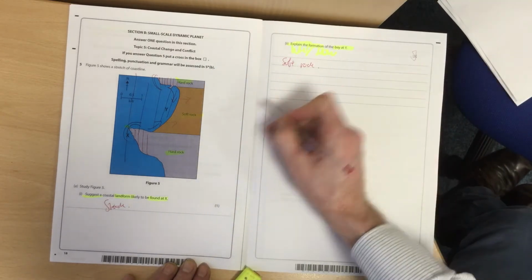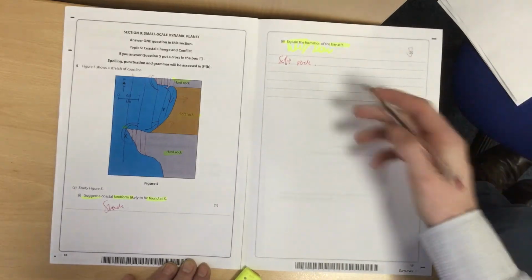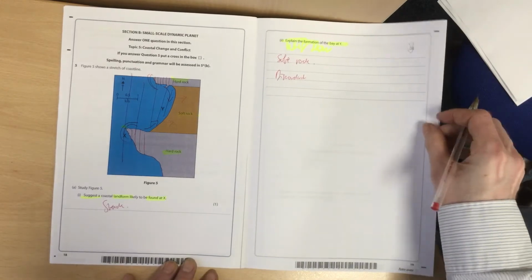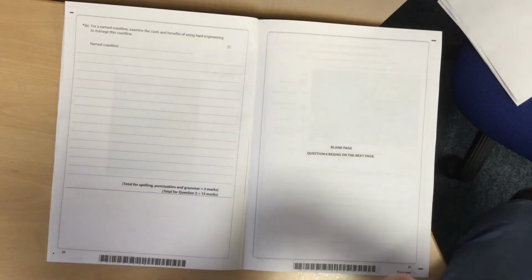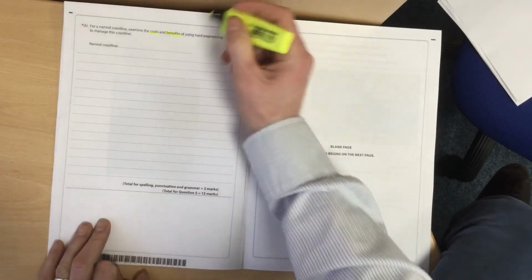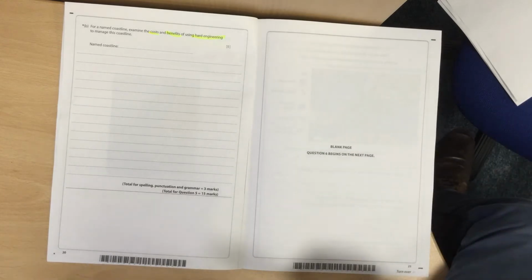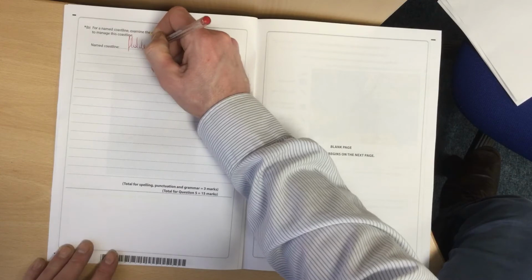You might want to actually refer to that diagram to help you with that. The main thing to put though is that discordant coastline and differential rates of erosion. Okay, last question on this one. For a named coastline, examine the costs and benefits of hard engineering. Well, this is super simple. All you've got to say is the benefits and the problems with hard engineering, but you've got to try and name it. The one that we looked at was Holderness, okay?